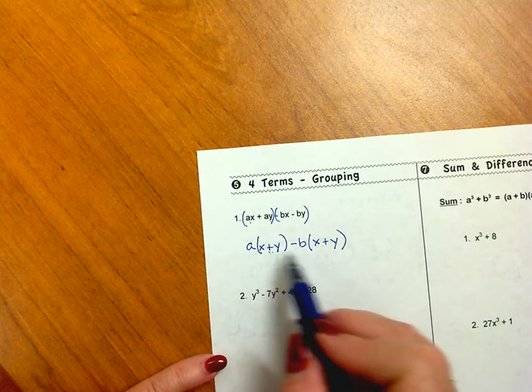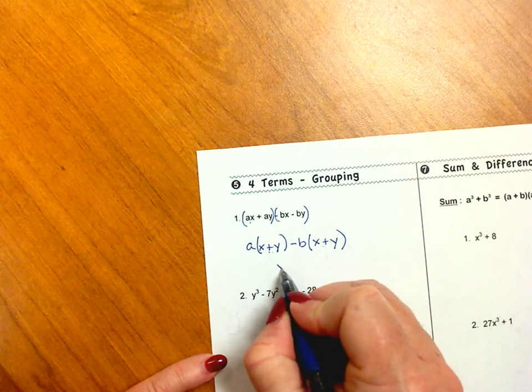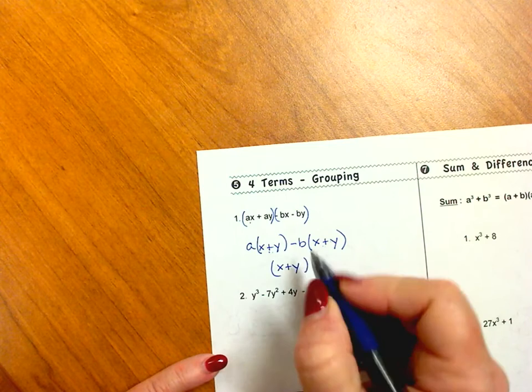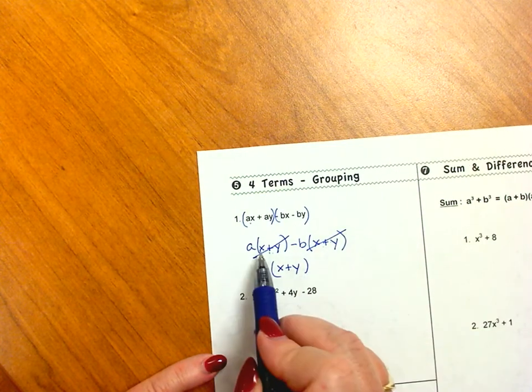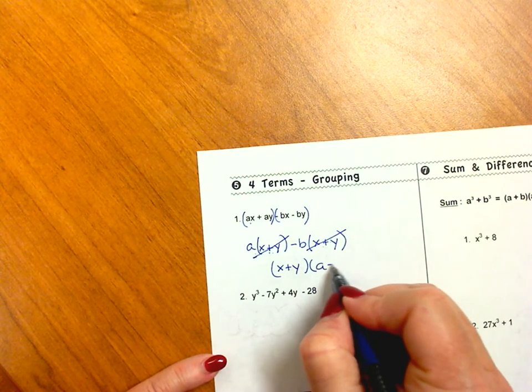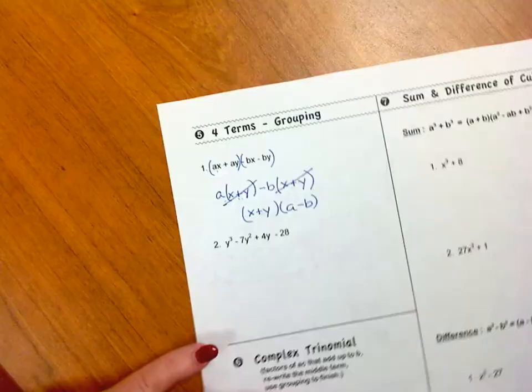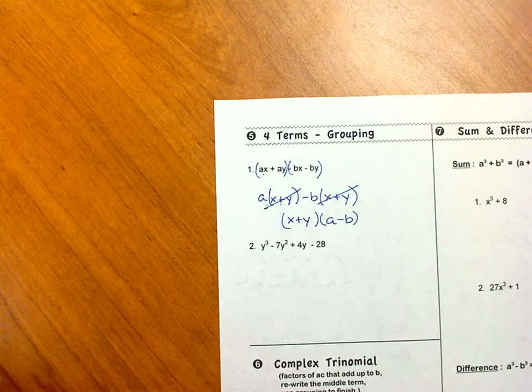Okay, so now we're going to pull out the common factor, which is x plus y, and we'll cross that out, and we are left with a minus b. See? Okay, let's do the same thing with this one.